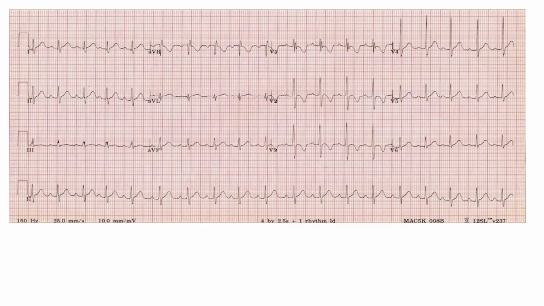See here, again you will get RSR' pattern in V1, and slightly slurred S wave in V6. But again, something which is very interesting is the QRS complex is narrow. QRS complex is narrow or normal. So this is again incomplete RBBB. Complete RBBB.